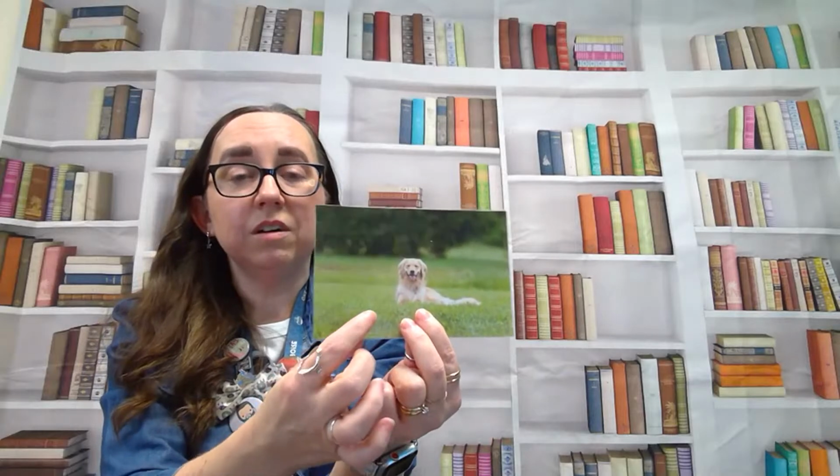What's this? It's a dog. Dog. There is a G in dog, though, right? At the end. But that's not really a G word. But what is that doggy sitting on? What is this stuff? Grass. Good job. That is definitely a G word. Grass. Excellent work. So smart, you smarties.